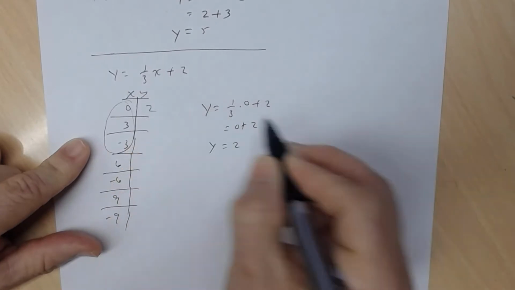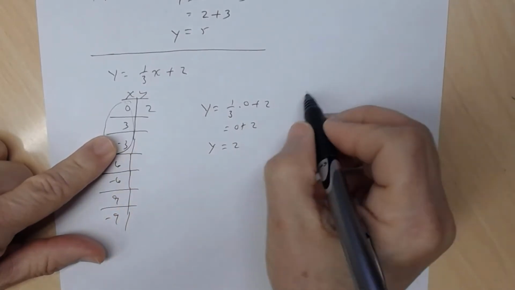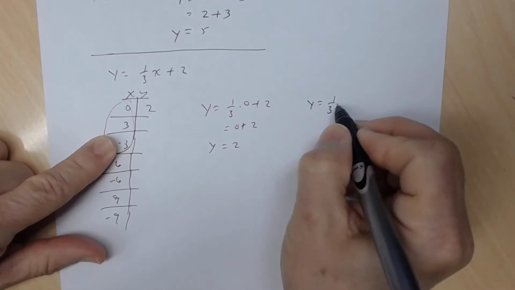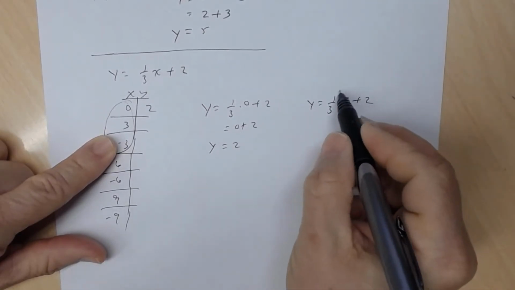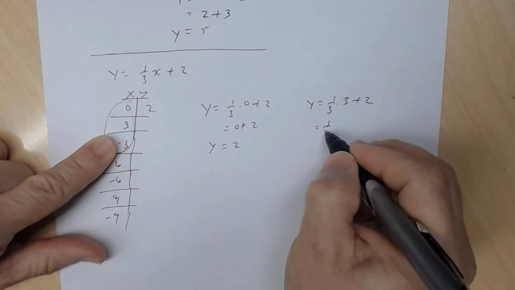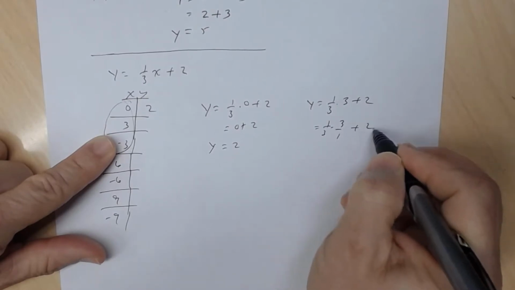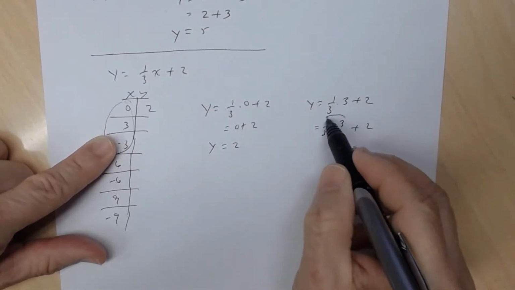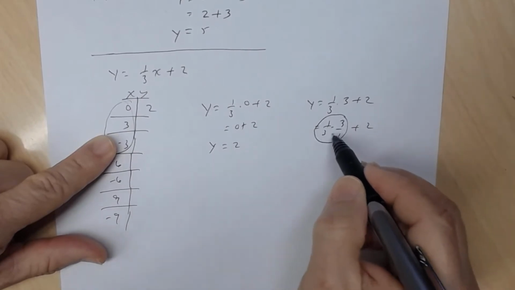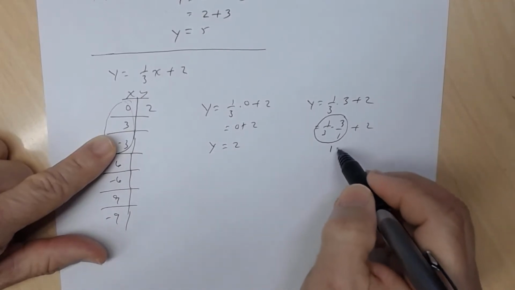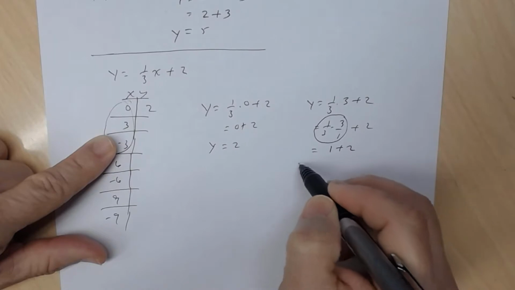So y is 2. If x is 3, I get y equals 1/3 times 3 plus 2. 1/3 of 3, remember that means 1/3 times 3 over 1 plus 2. So this right here means 3 divided by 3, which is 1. So it becomes 1 plus 2. So y is 3.